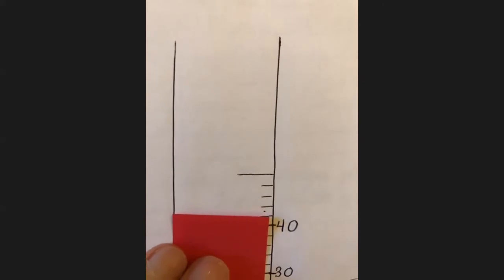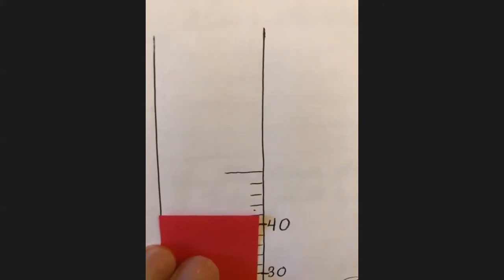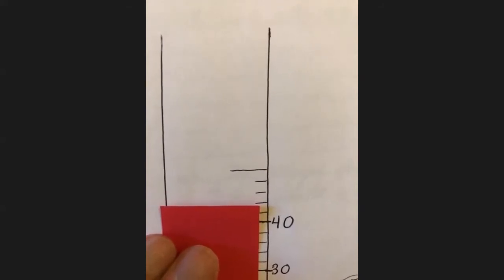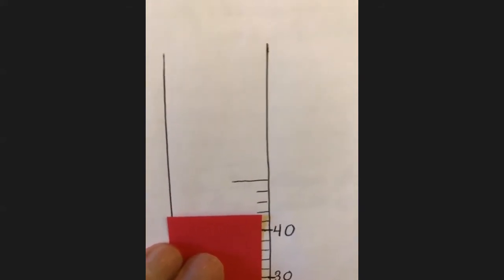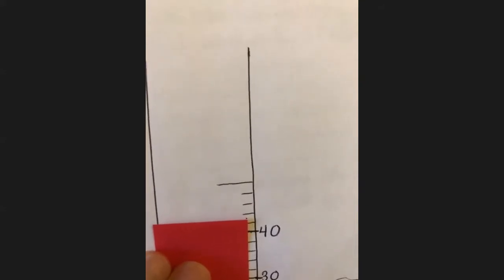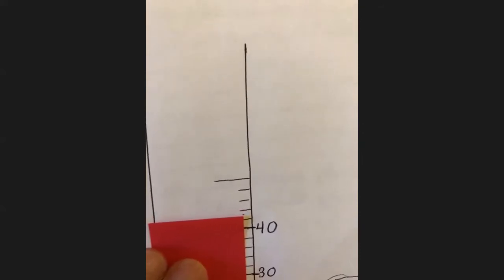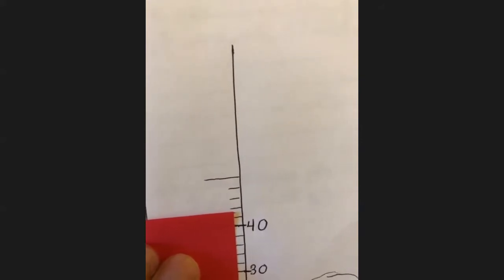Why? Because look, that's 40, right? That's 42. That would be 44, right? So in between 42 and 44 would be 43, right there, 43 degrees, right? Not quite in 44, but past 42, about there, would be 43 degrees. Do you understand how that works?